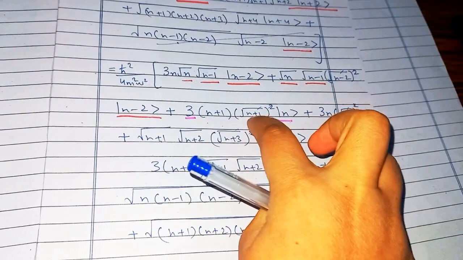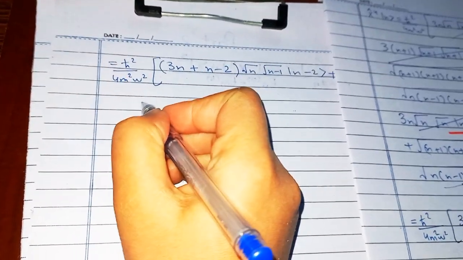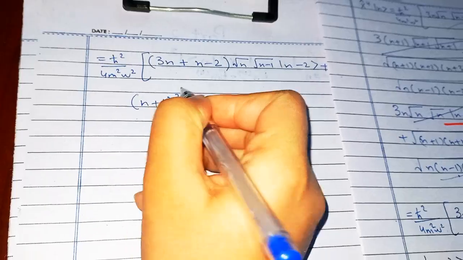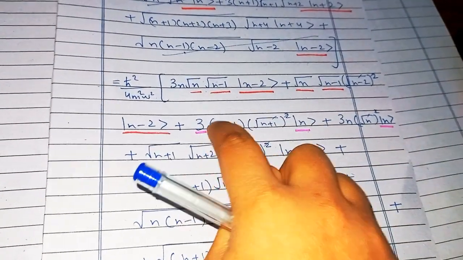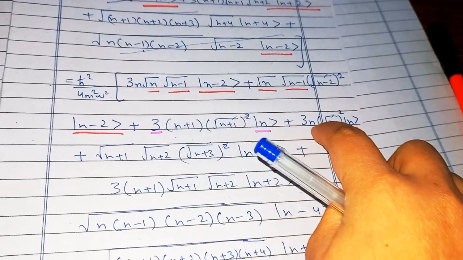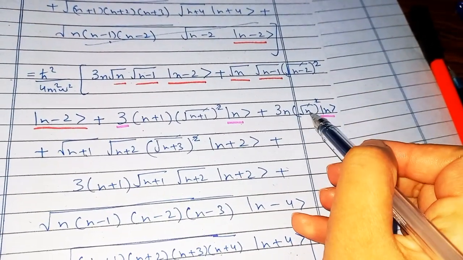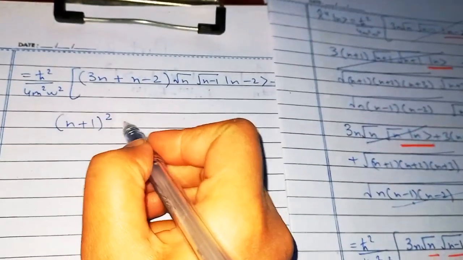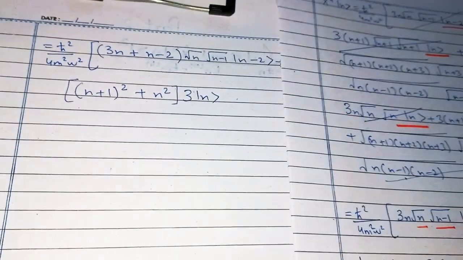We'll write n plus 1 into n plus 1, since square and under root were cancelled, so it's n plus 1 whole square, we took this and this common, so nothing else left, plus we have n and this n, square and under root were cancelled, so it's only n into n, it's n square, so we have n square here only. 3 was taken common, so we can have 3 and this ket.